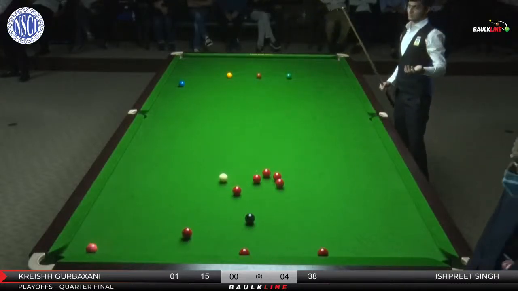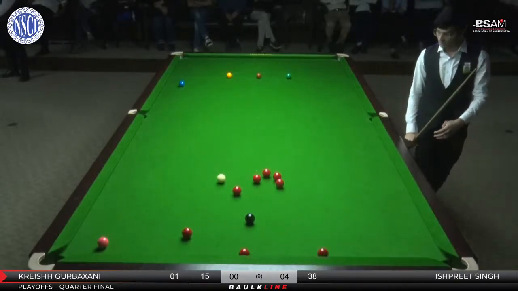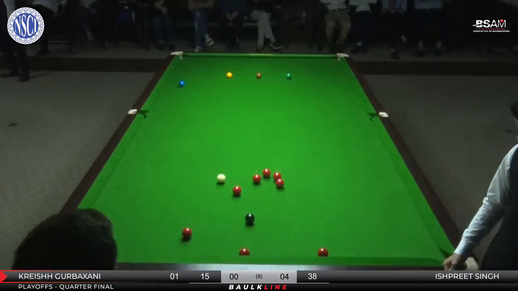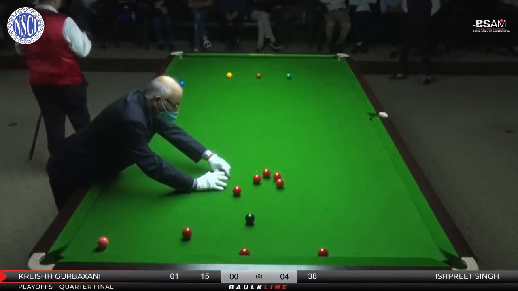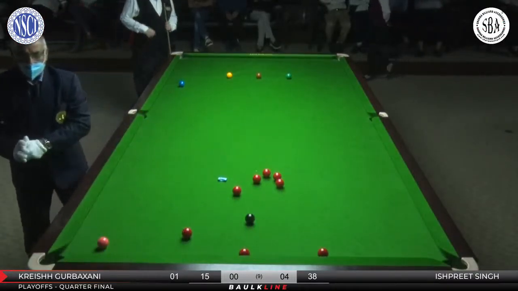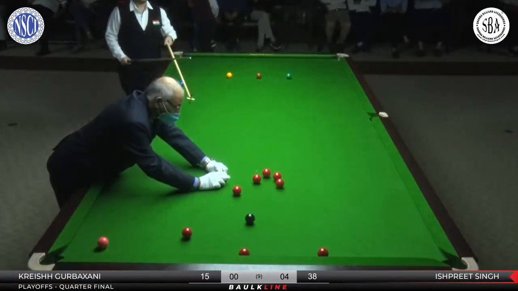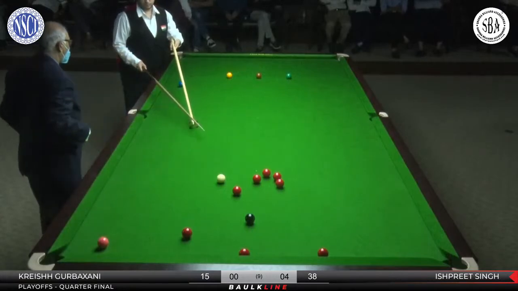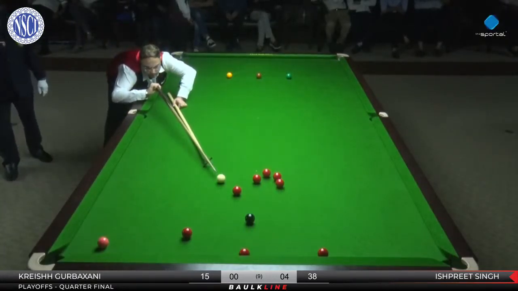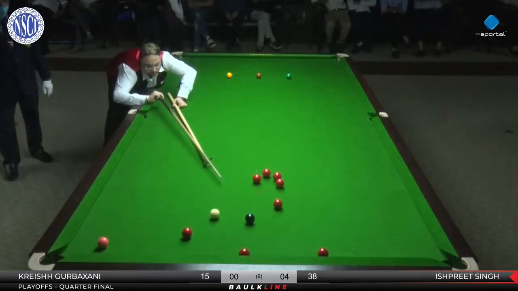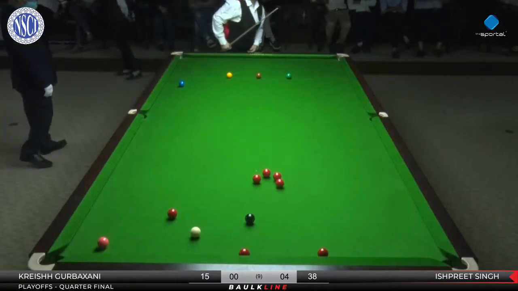And after winning 5-love, I think he complained about a kick there. Oh, I don't know. I couldn't tell from our video angle here, but his body language stated that there was a kick there. And also the line of the pink, which went more straightish, probably suggests there was a kick. But that is probably the end of the match from here. Ishpreet is not going to give him another chance on the table.